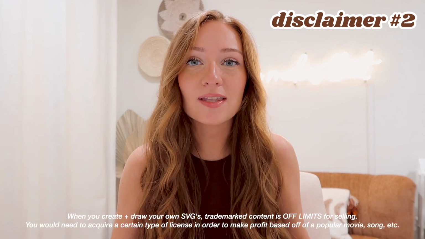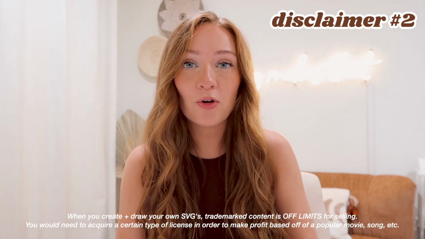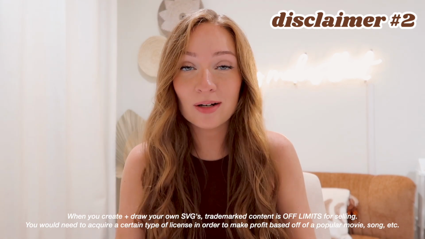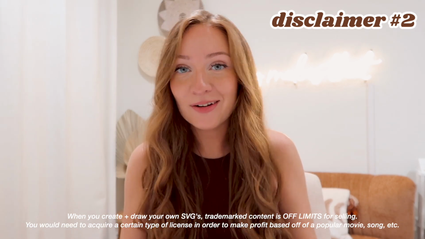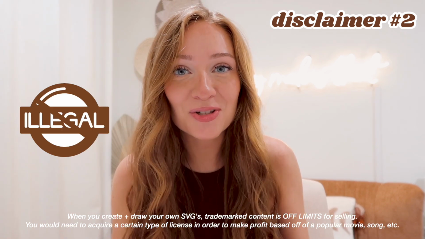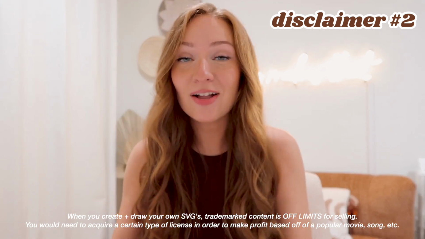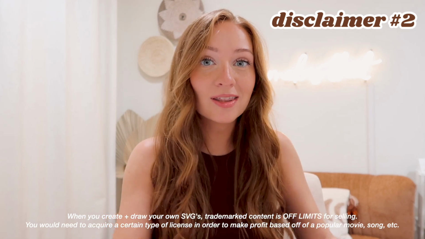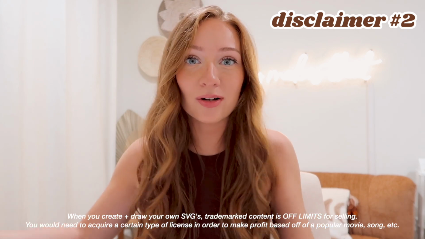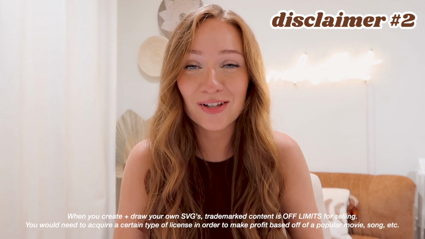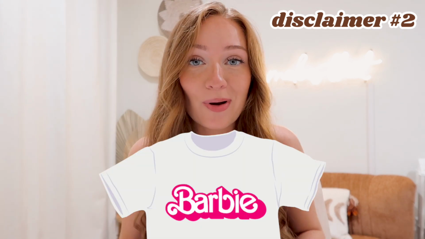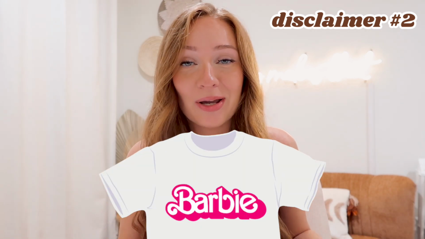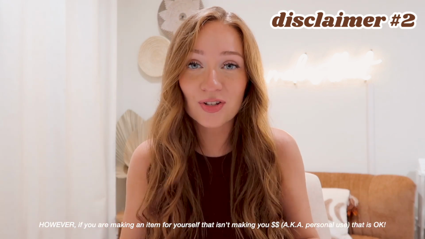The second thing to note is that please remember that if you are creating SVGs based off of trademarked content like Barbie, common movies, artwork, and more, that is illegal to sell. So if you are looking to sell SVGs, or make t-shirts with an SVG that you made based on one of those movies, you will get in a lot of trouble. And I'd be a bad Cricut educator if I didn't share that tip with you all. For personal use, if I wanted to just wear a t-shirt around my house with a little Barbie logo that I made, totally fine. You just cannot sell that.